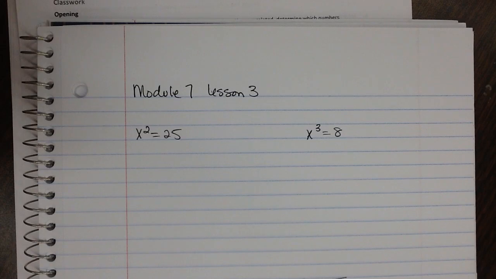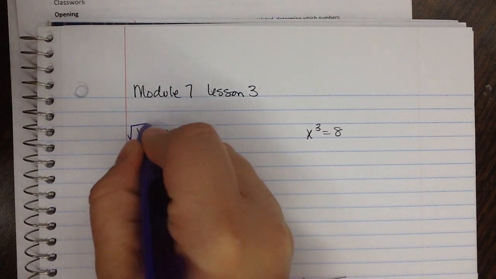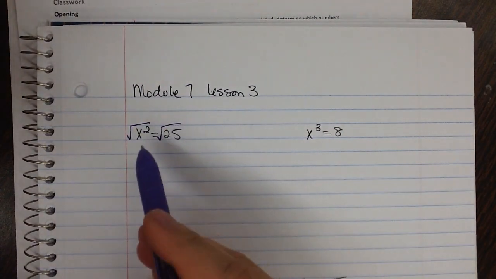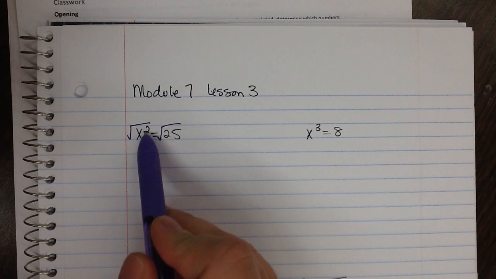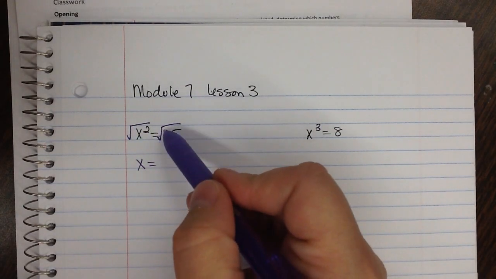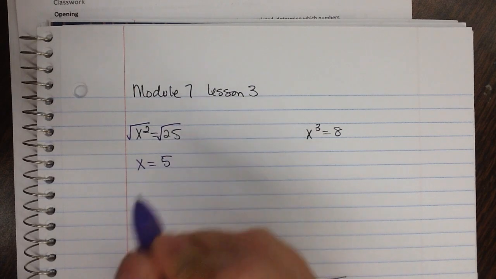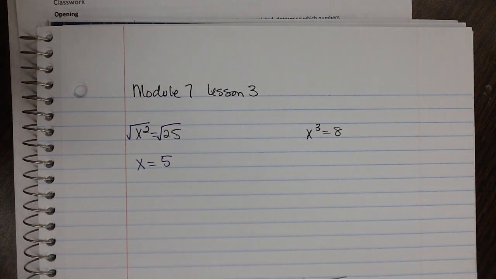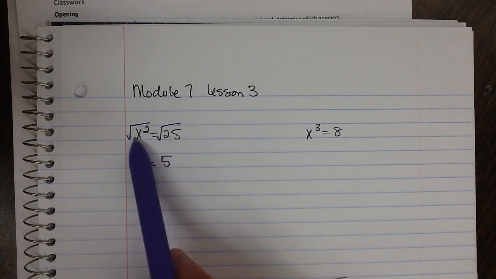So we assume that the square root is positive, so what we would do is take this equation right here and square root both sides. So the square root and the square cancel each other out, so we're left with x equals, and the square root of 25 is 5. So that's how we would work this out. And the first step would be to square root both sides.